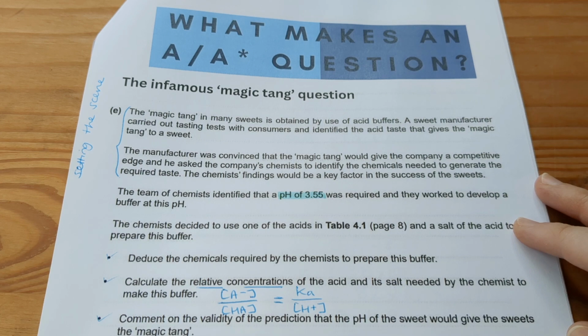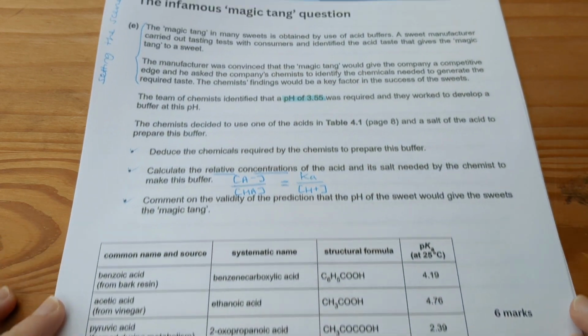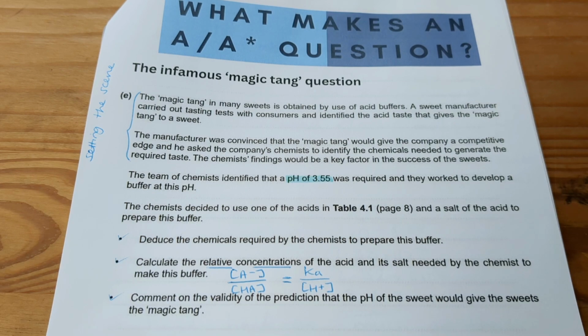The team of chemists identified that a pH of 3.55 was required and they worked to develop a buffer at this pH. The chemists decided to use one of the acids in table 4.1, so they included that down here, and a salt of the acid to prepare this buffer. Deduce the chemicals required by the chemist to prepare this buffer. Calculate the relative concentrations of the acid and its salt needed by the chemist to make this buffer, and comment on the validity of the prediction that the pH of the sweet would give the sweets the magic tang.